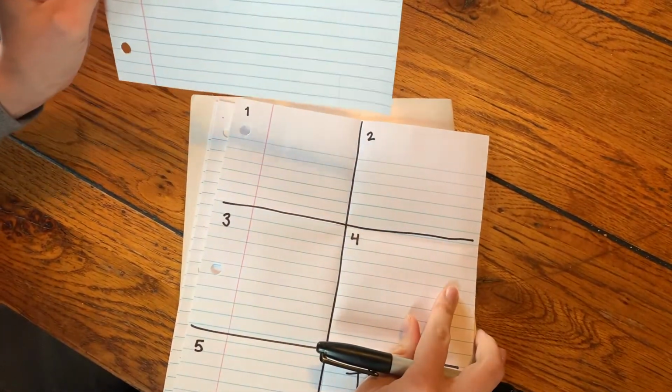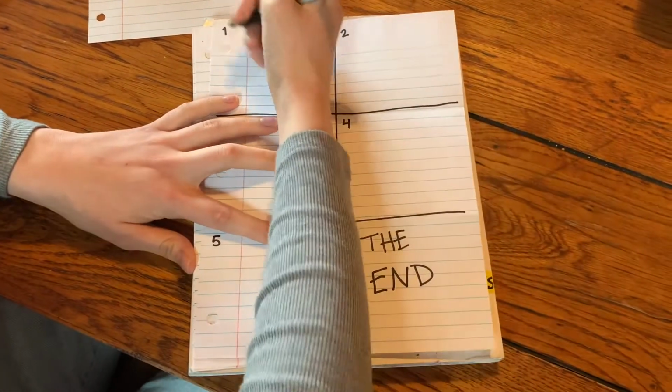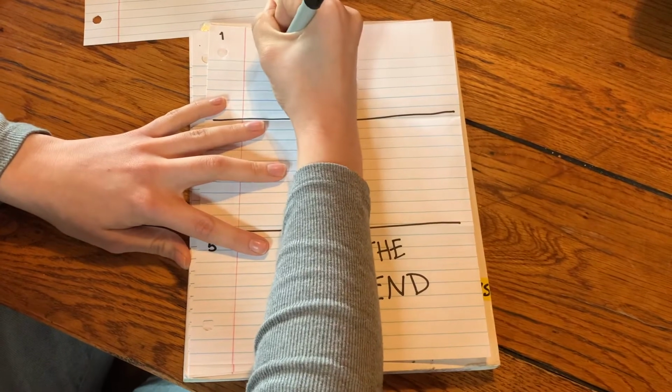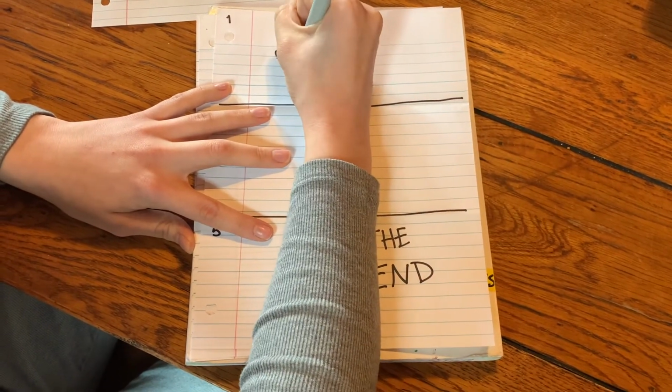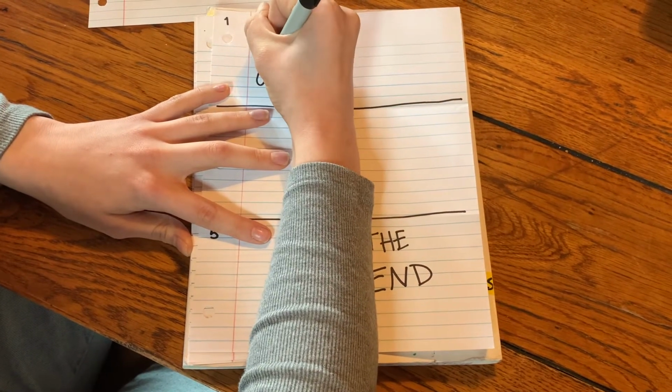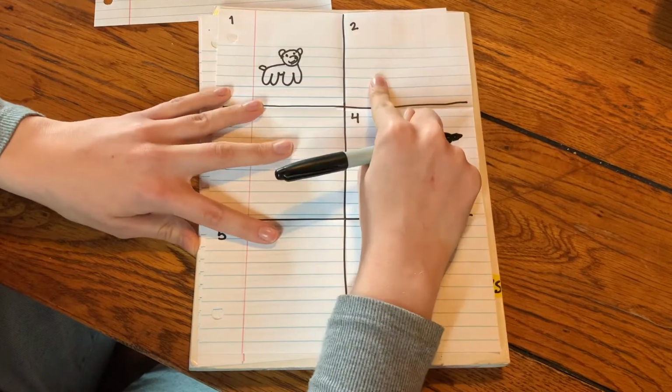So what was the exposition? There was a bear named Humphrey. So I'm gonna draw just Humphrey. Let's see what he looks like. It's looking super cool. There's Humphrey.